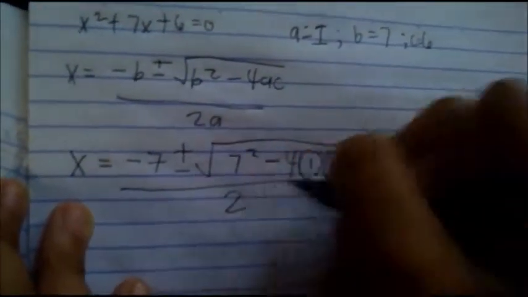Then x is equal to negative 7 plus or minus the square root of 7 squared minus 4 times 1 times 6, over 2 times 1. Then x is equal to negative 7 plus or minus the square root of 7 times 7 is 49, minus 4 times 1 times 6 is 24, over 2 times 1 is 2.